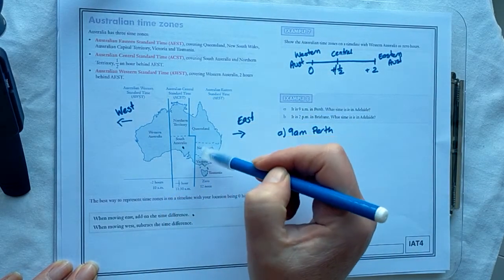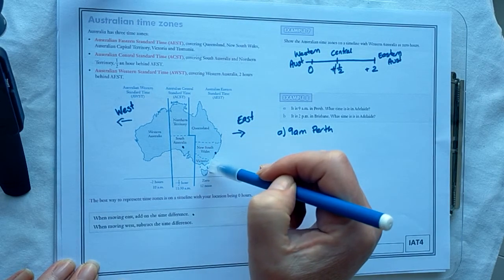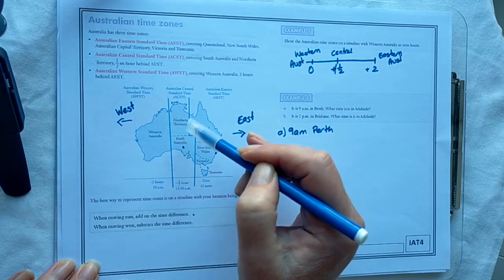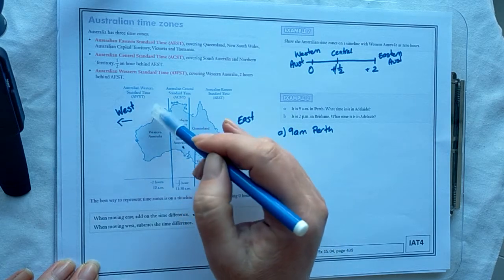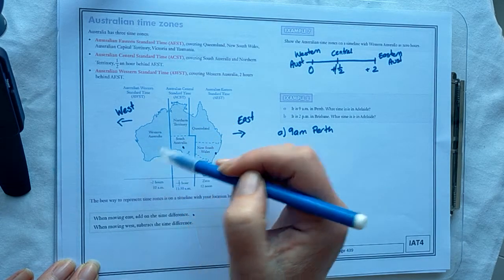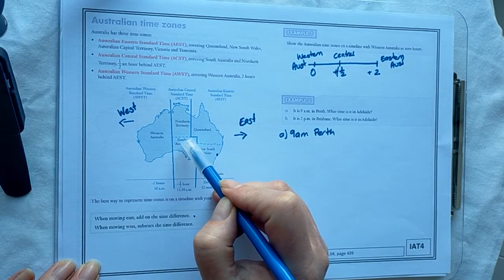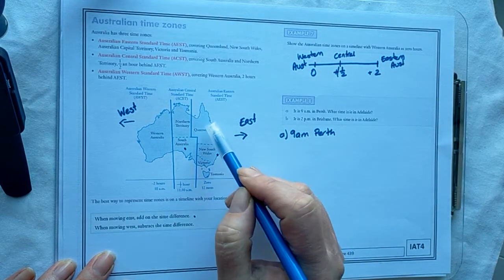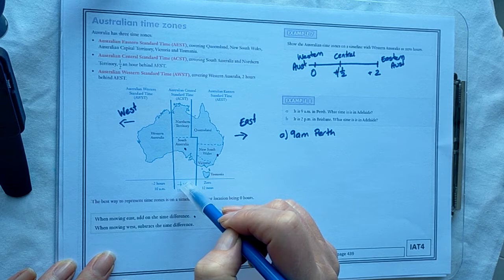We have one down the eastern side where we live, which is Australian Eastern Standard Time. One down the middle, where Northern Territory and South Australia are. That's Australian Central Standard Time. And then we have Australian Western Standard Time. As you go from New South Wales to Australian Central Time, they're a half an hour behind us. When it's midday in New South Wales, it's only 11:30 in South Australia.